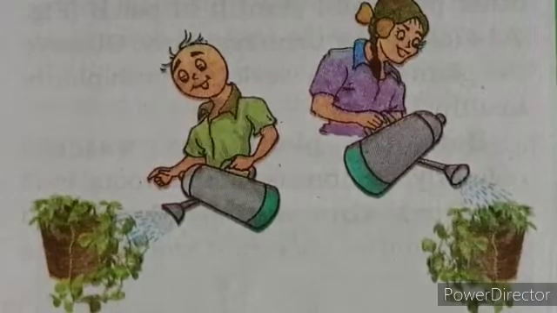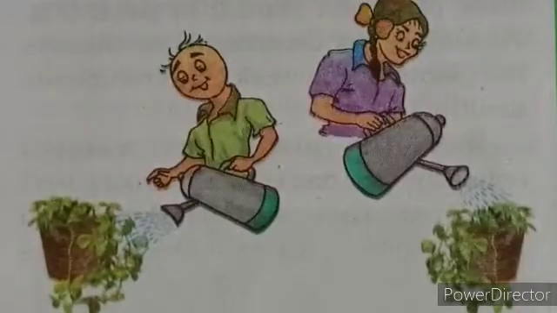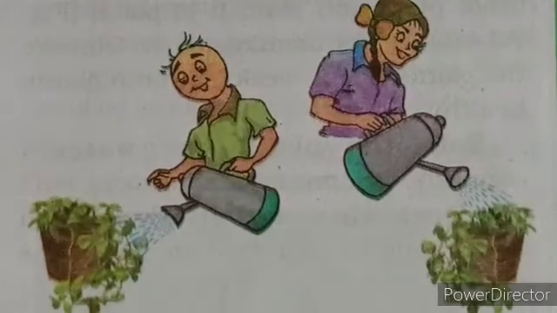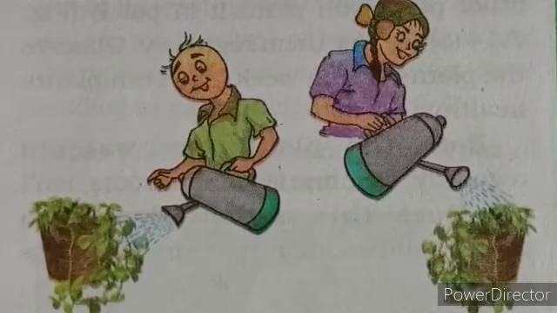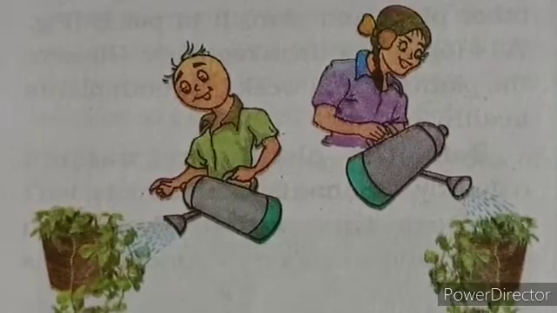Dear students, look at this picture. Who do you think is watering their plant correctly? Boy or girl? Why? The girl is watering the plant correctly, right? Which part of the plant is in the soil? The root part of the plant is in the soil, right? Students, let us learn more about the root part of a plant.